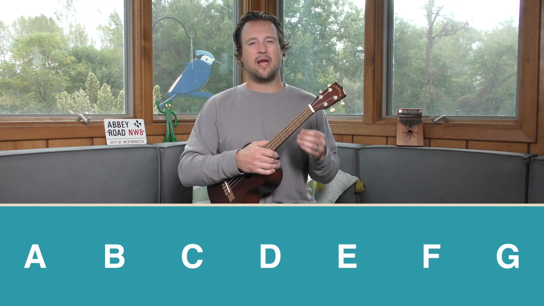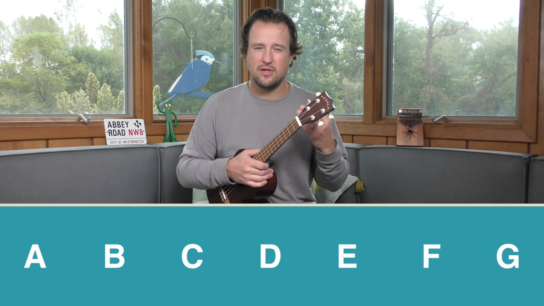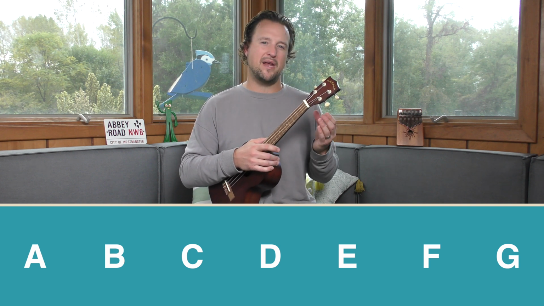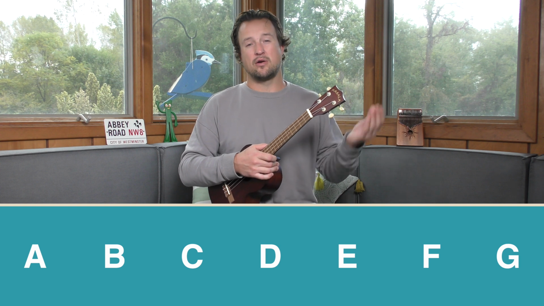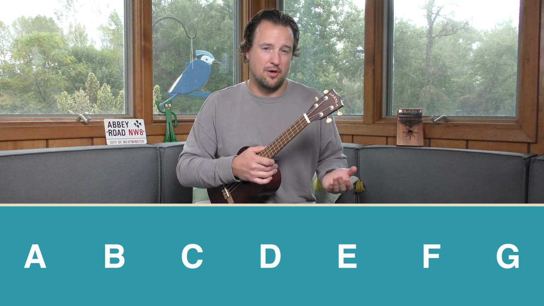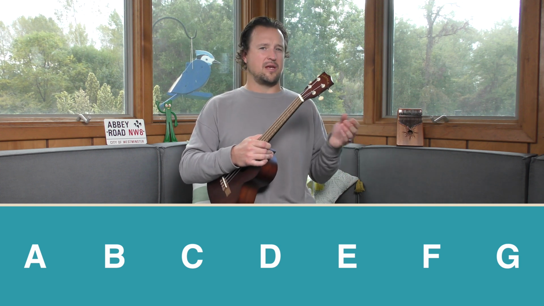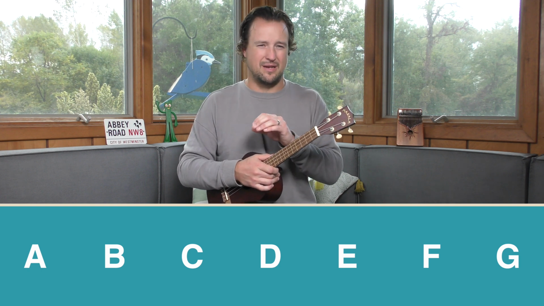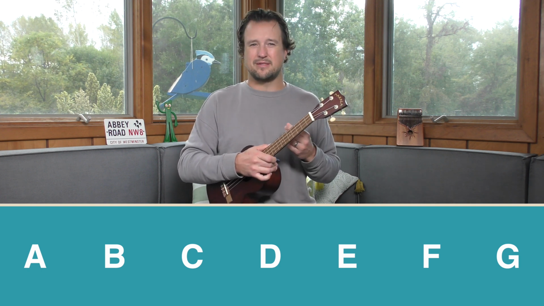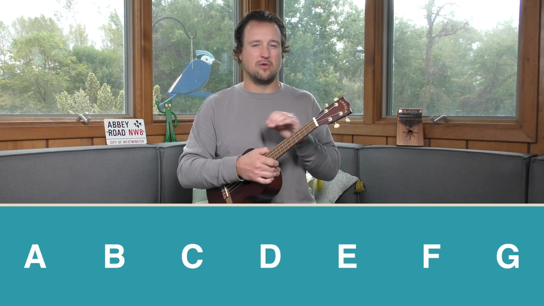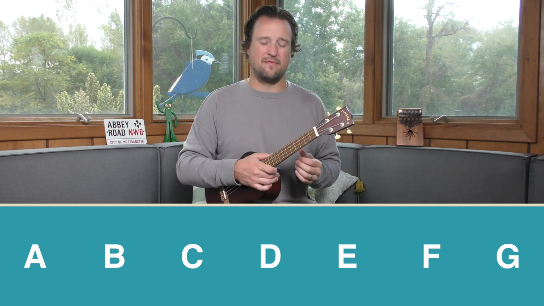So in music, we have 12 notes. You may have heard the term chromatic before. Chromatic means 12, and there are 12 notes in modern music, or all music except some other music in like India and some other places. They have some other notes and half tones. That's a whole other lesson. That's a whole other video.